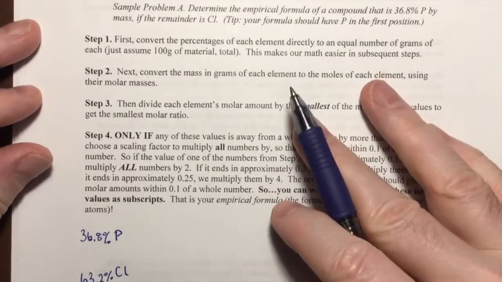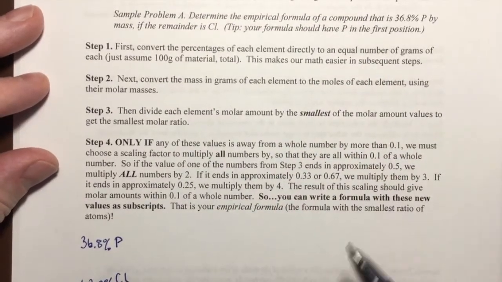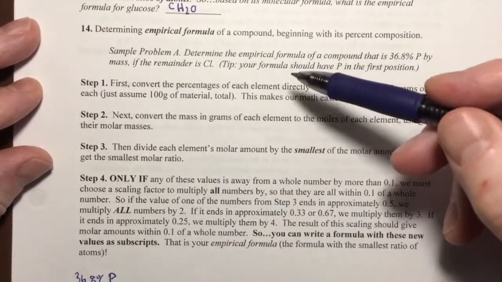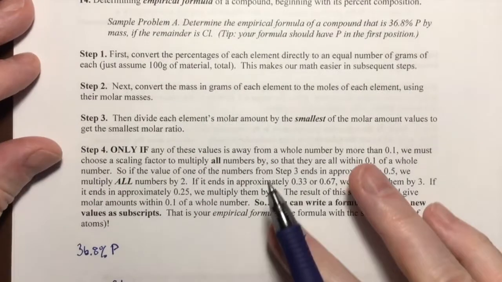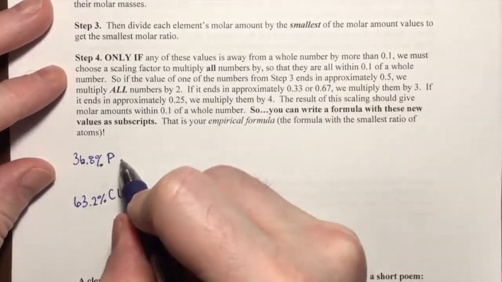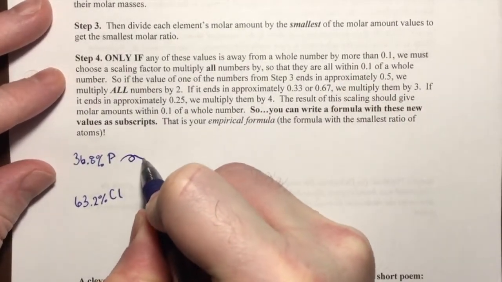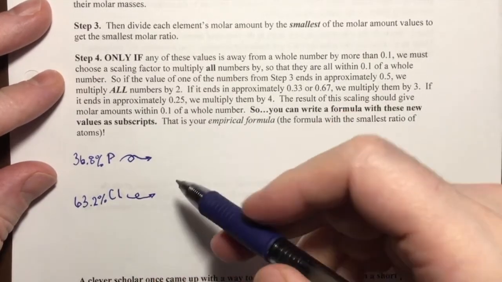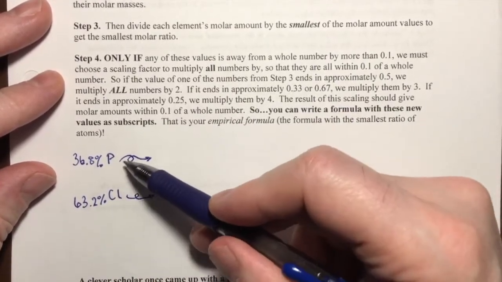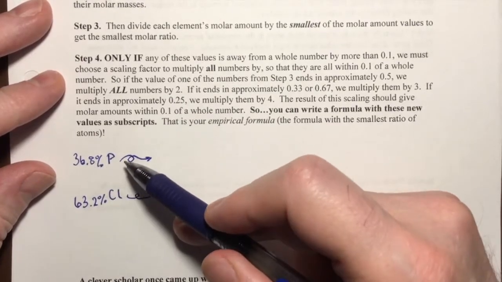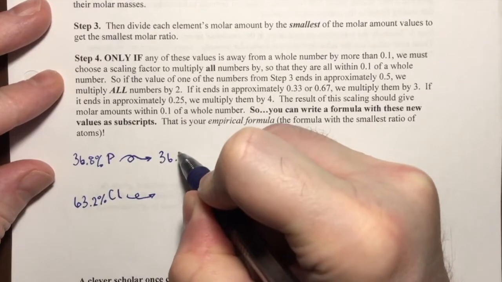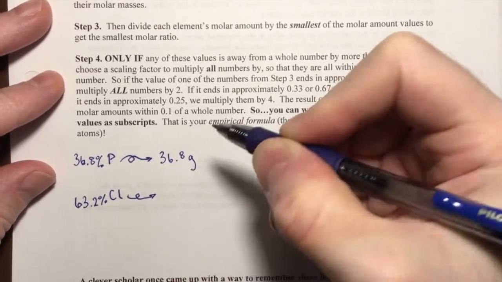Now, step 1, percent to mass. I'm going to just call that percentage a number of grams. So I'm going to use a kind of swoopy arrow. This doesn't mean anything special, except to say that there's no math that I'm doing here. I'm just taking that number and, whoop-de-doo, I turn it into a gram value.